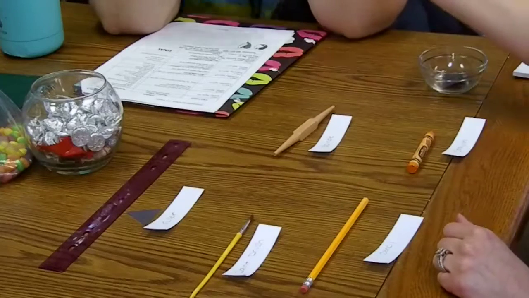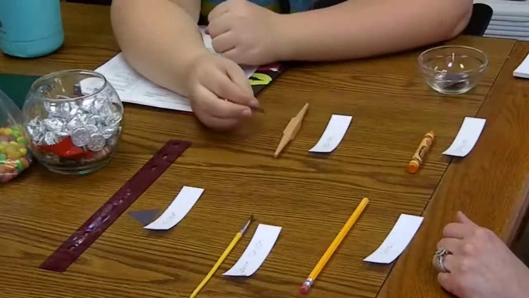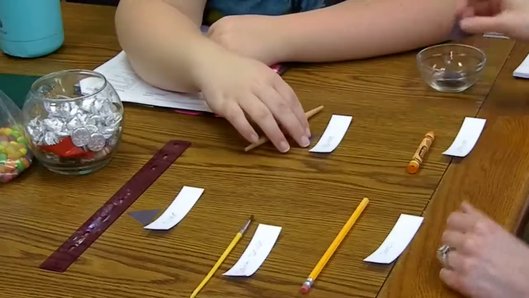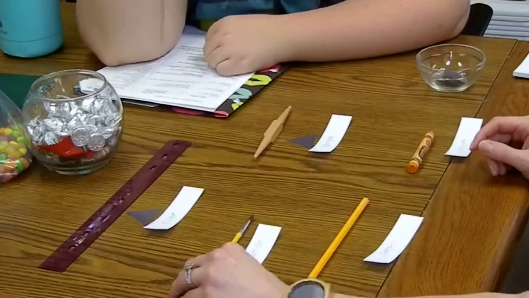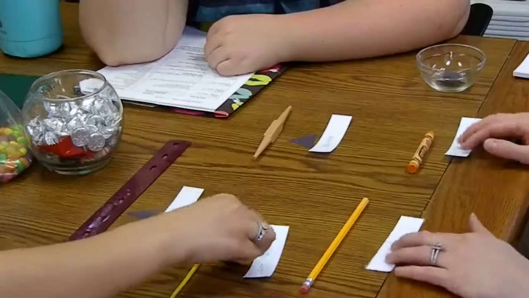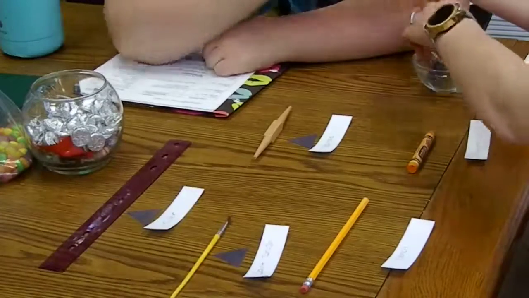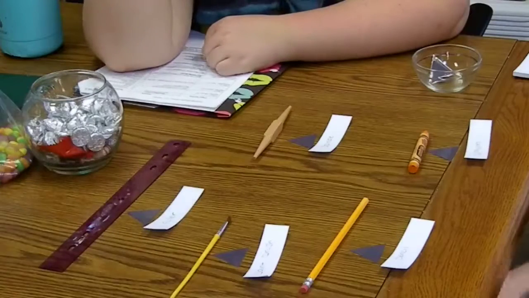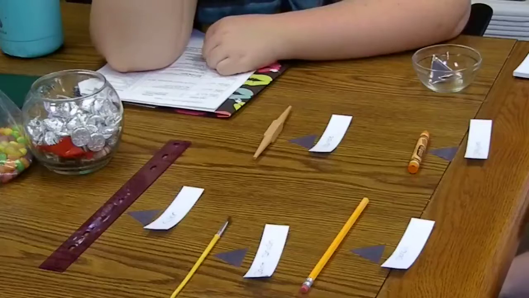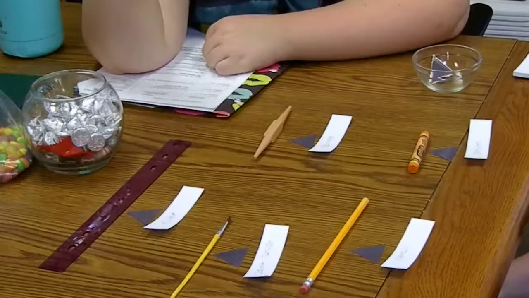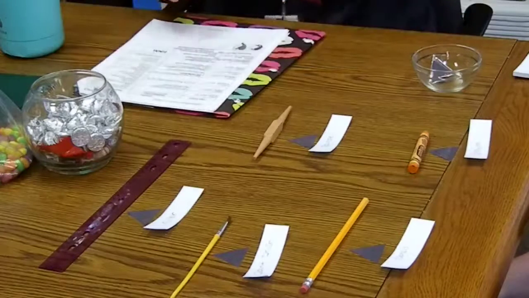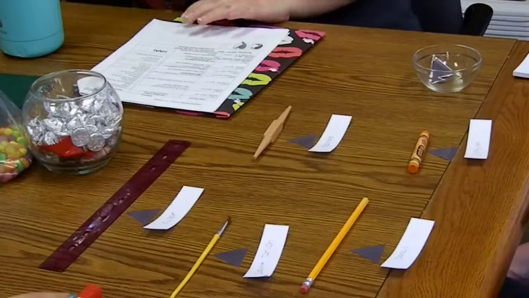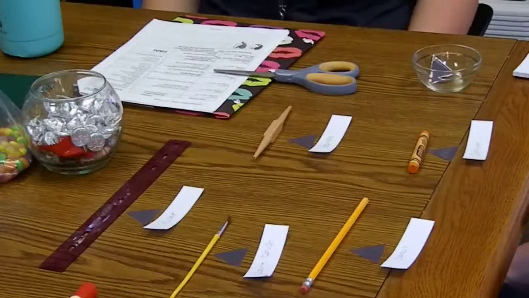Would you like to put a triangle above a noun? Good. All right, look around, can you find some other nouns in our environment? A noun is a person, place, or thing, right? Yes. Okay. Marker. A marker is a noun. Very good. Scissors. Scissors are a noun.